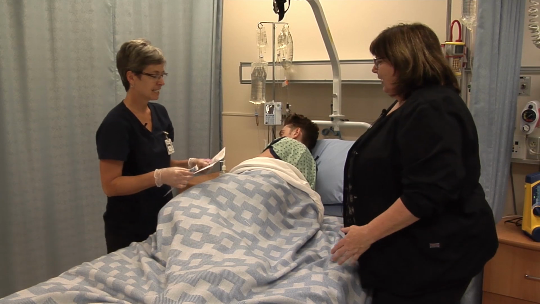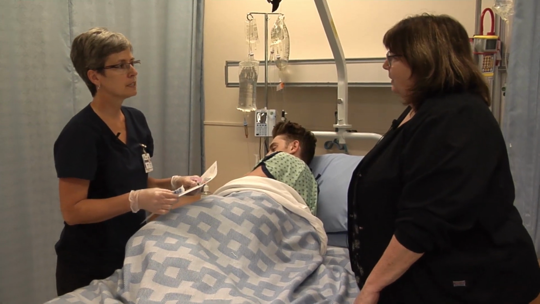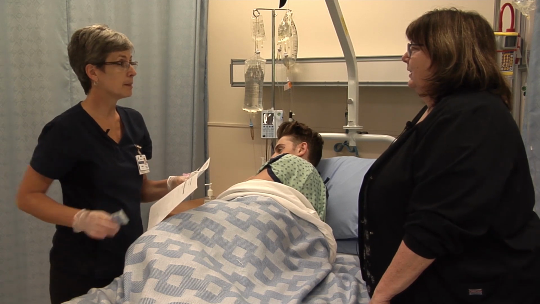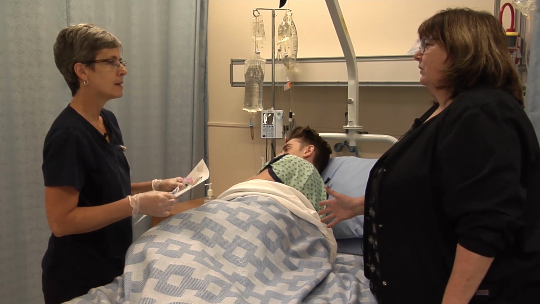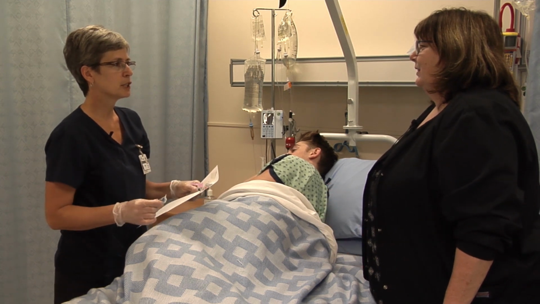So we're going to do another IM, but using another site. What's this one called? This one's called ventrogluteal. It's the side, the muscle on the side of your hip. We used to do dorsal gluteal. Do we do that one anymore? Yeah, way back in the day. So now we're aging ourselves.